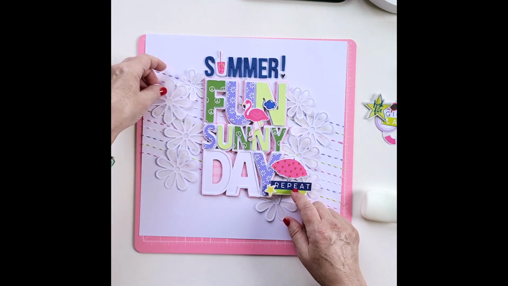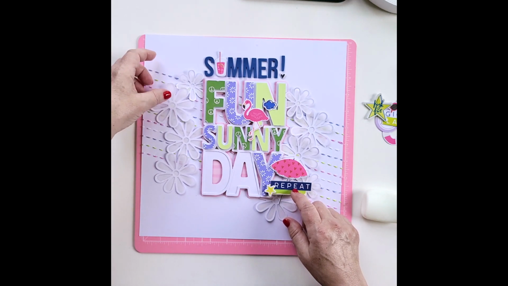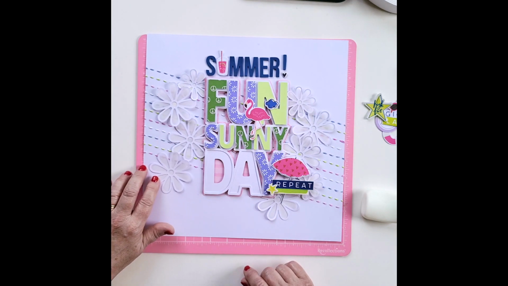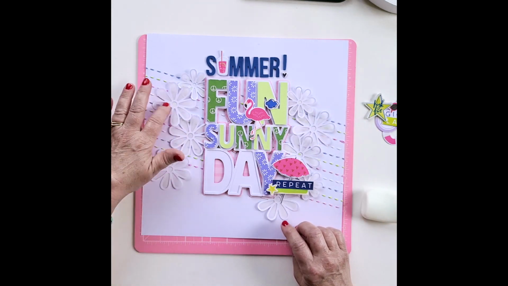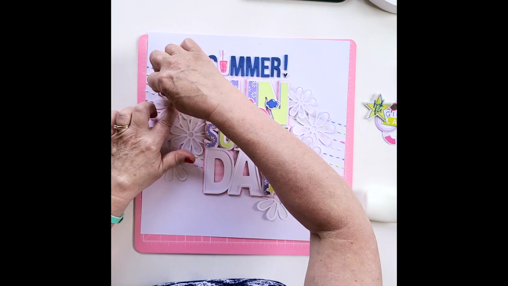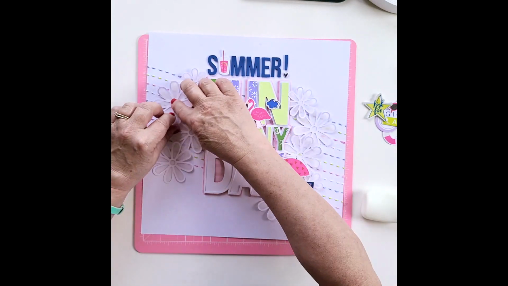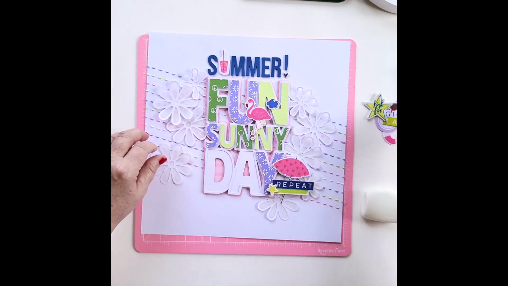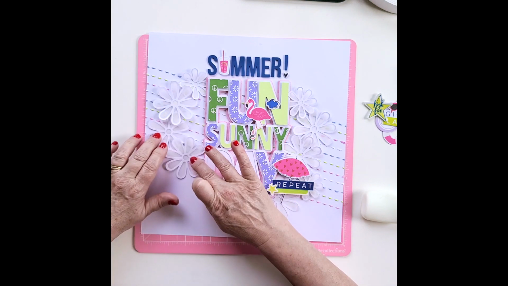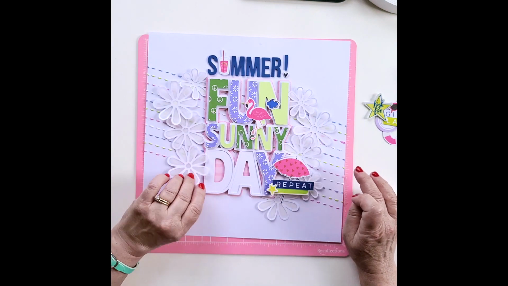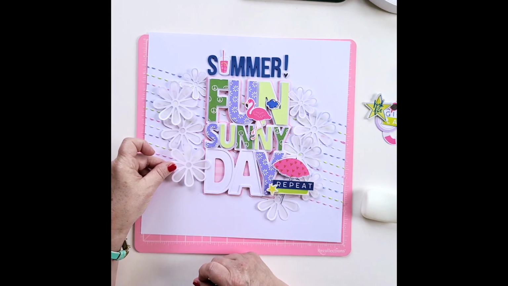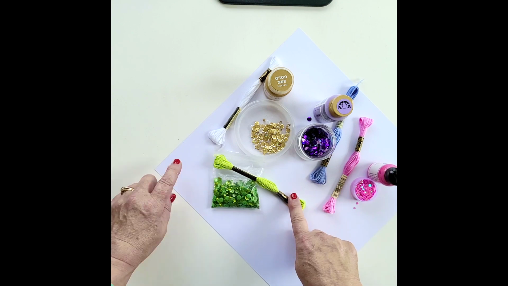So I'm just attaching my daisies here. Some are popped up, some are just glued to the background. It's nice to have a few different levels with your ephemera and even your cut file, and I tend to really use a lot of foam tape to achieve that. Sorry about my head in there. Sometimes it gets in the way when you have to see what you're doing over top. So I'm about finished playing with the flowers and popping up my last collage with foam tape.